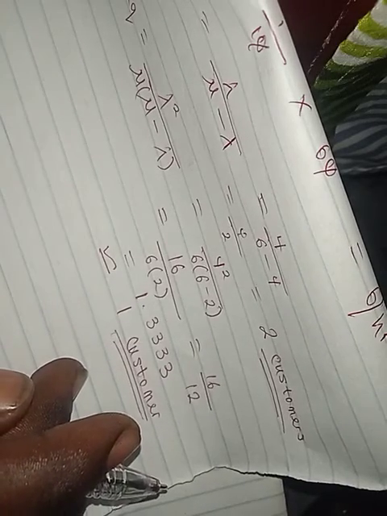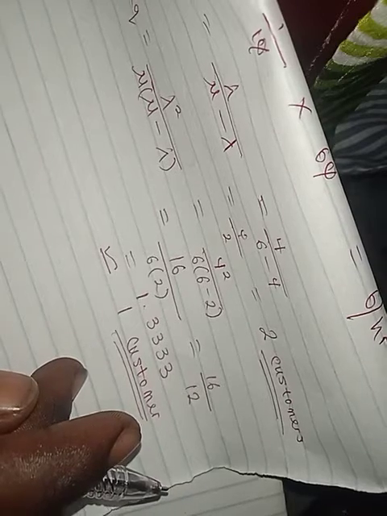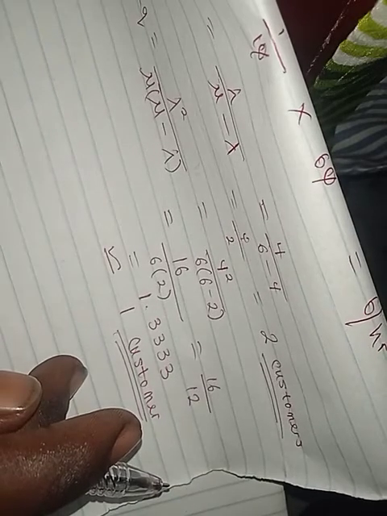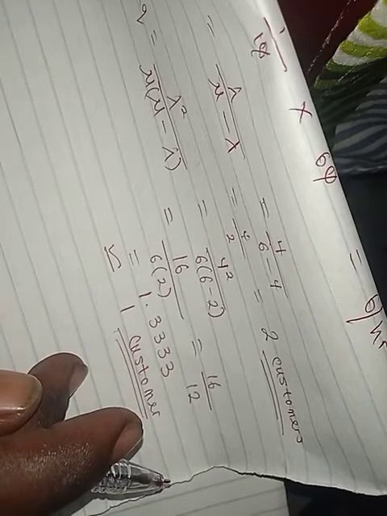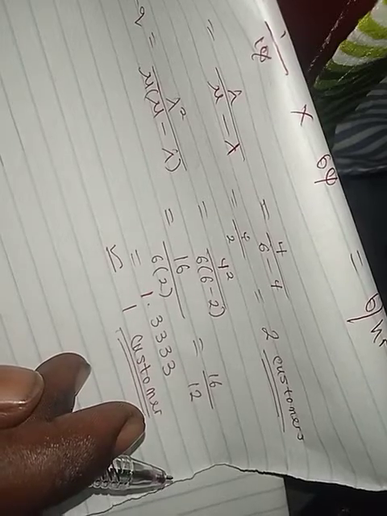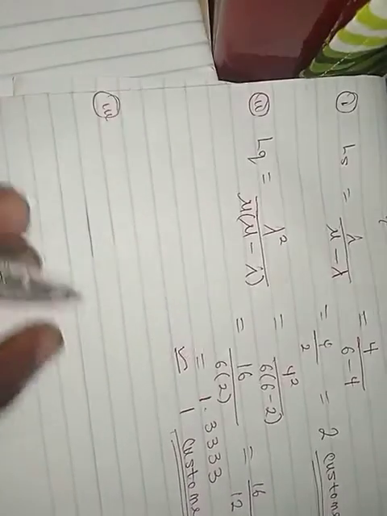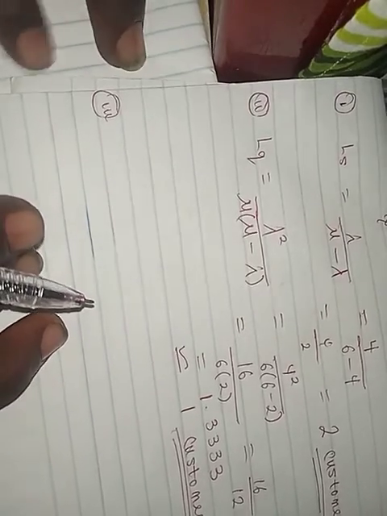So the third question, we are required to find the mean time the customer has to wait before leaving the shop. That is the expected time in the system, and is denoted as this.